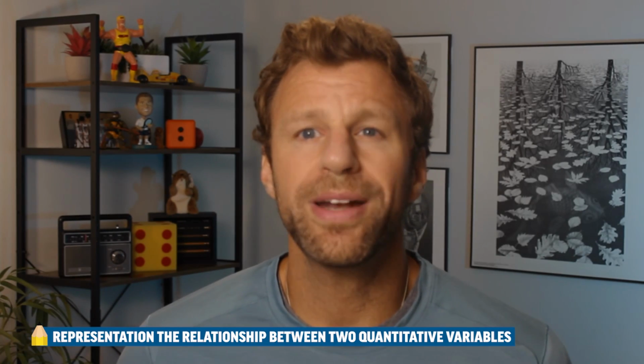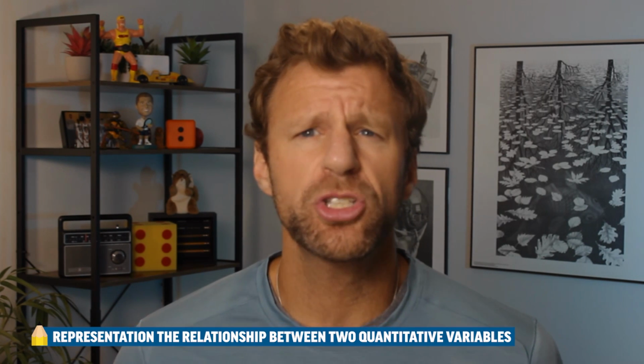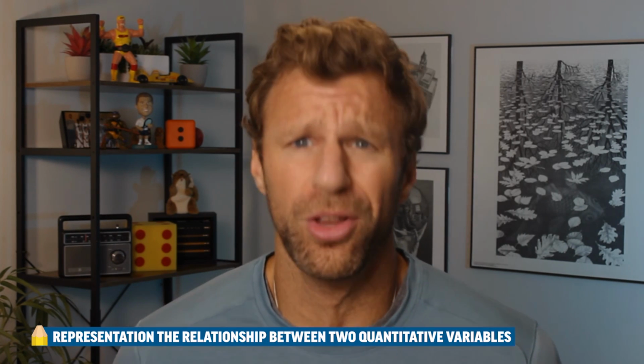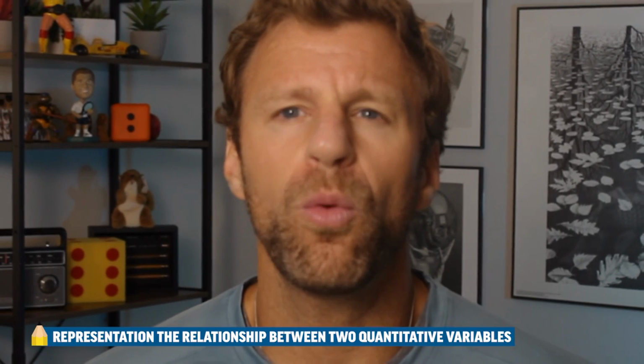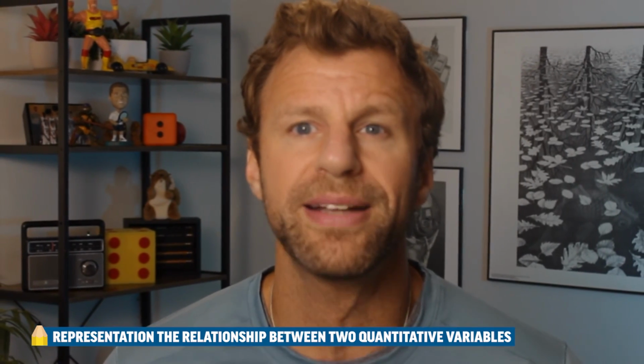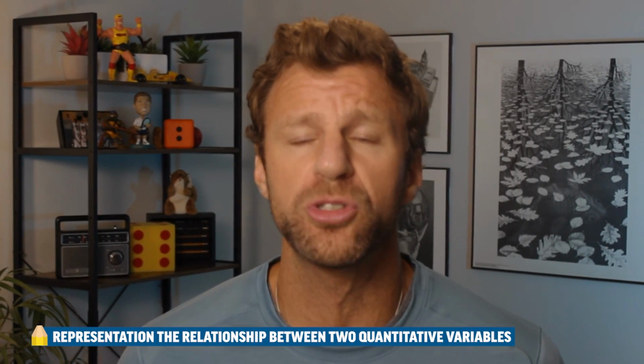When you are trying to create a scatterplot, both variables must be quantitative. Trying to make a scatter plot with categorical variables would be like me trying to make a mullet look good. When creating a scatter plot, the one thing that matters most is that both variables must be quantitative. You cannot make a scatter plot with one or two variables being categorical.